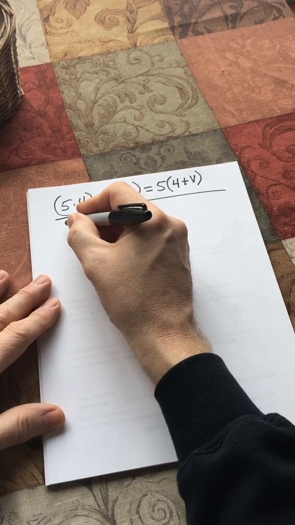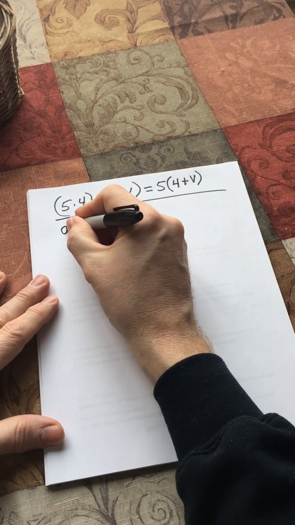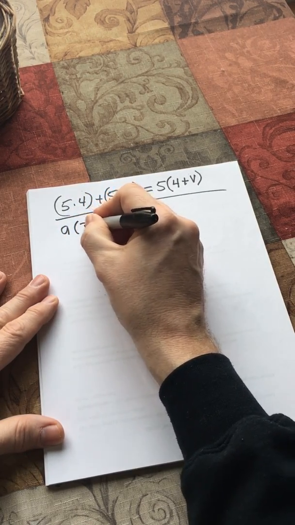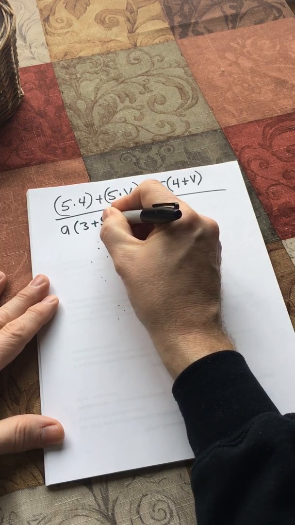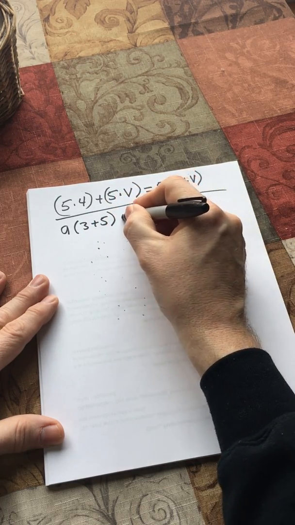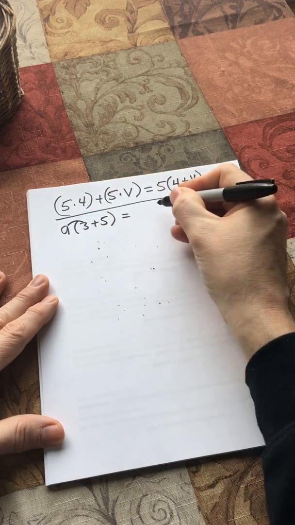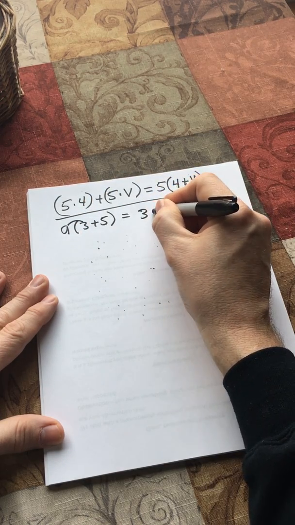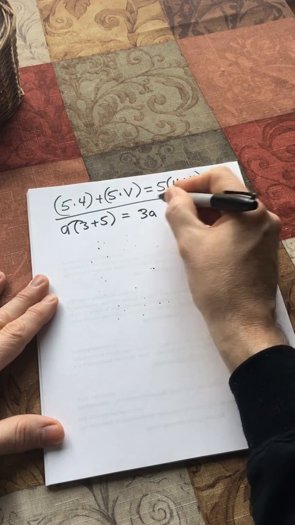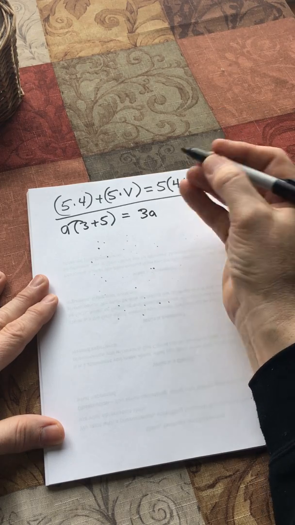Now, let's try another one. Let's go reverse, okay? Backwards. I have a times 3 plus 5, right? Well, I'm going to use the distributive property, 3a, and remember, it doesn't matter whether you've got a3 or 3a, it's going to be the same thing.